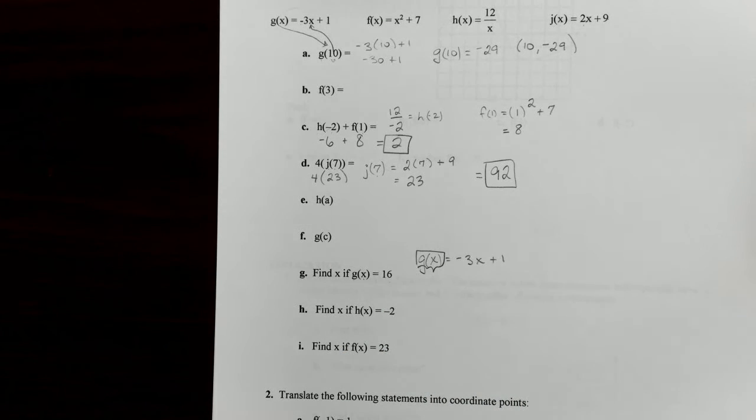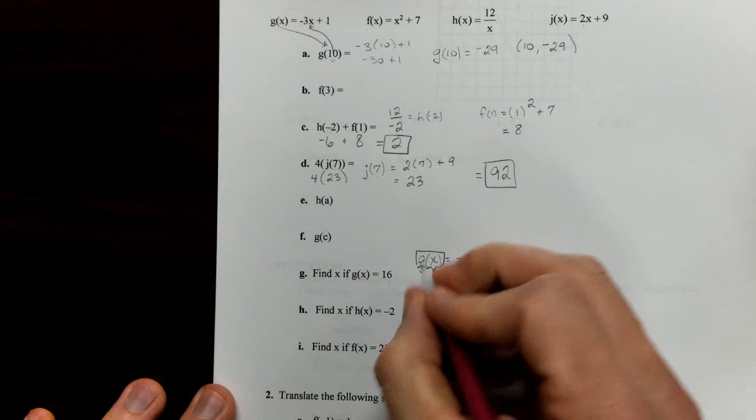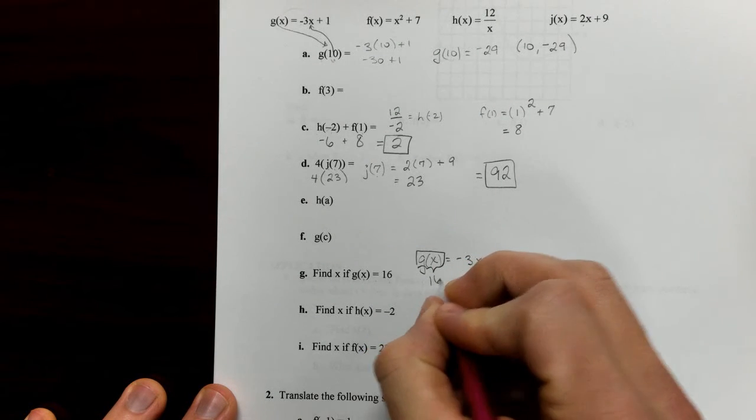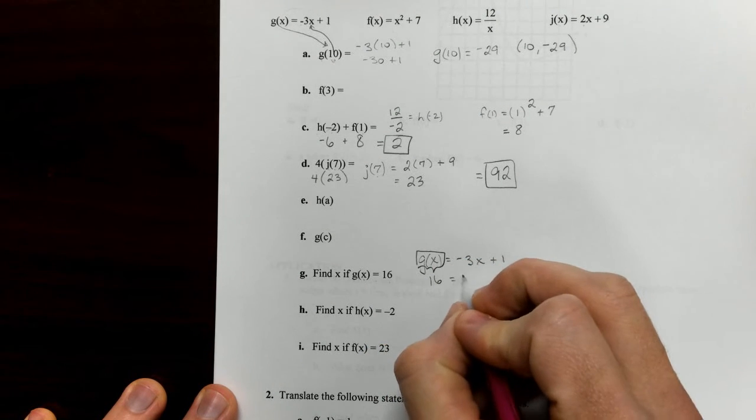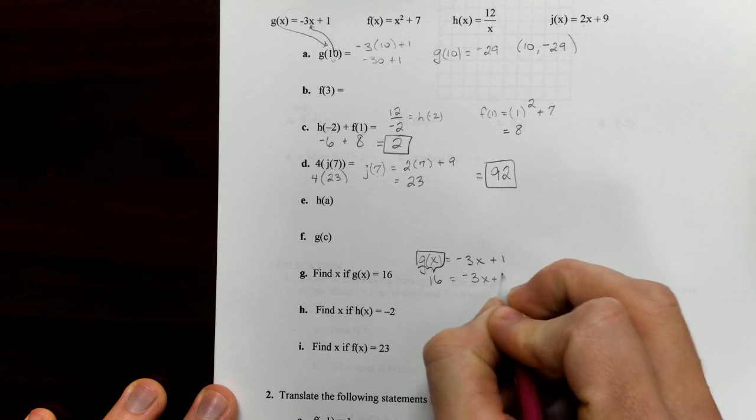Instead of writing g of x, I'm going to write that number right there. So I'm replacing that whole piece, g of x, with 16. So now my new equation should look like this. 16 equals negative 3x plus 1.